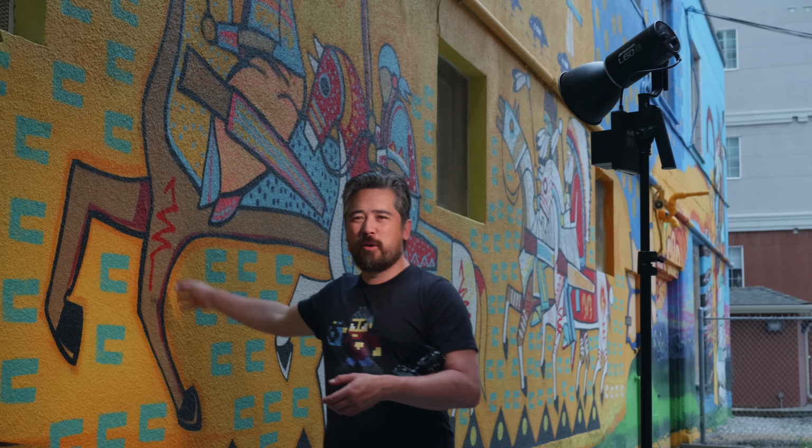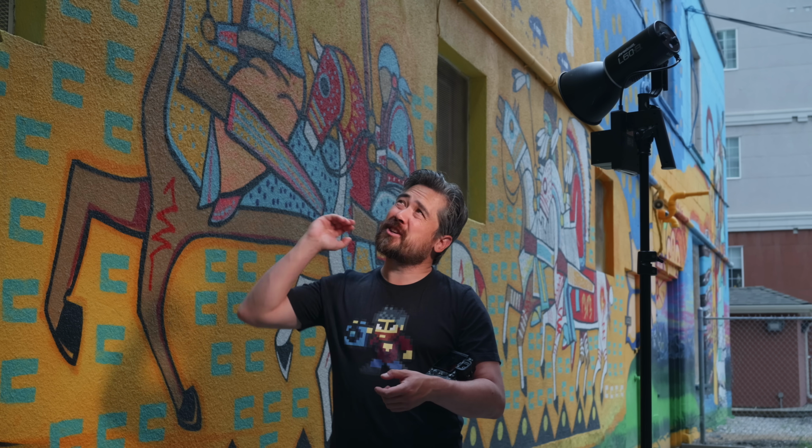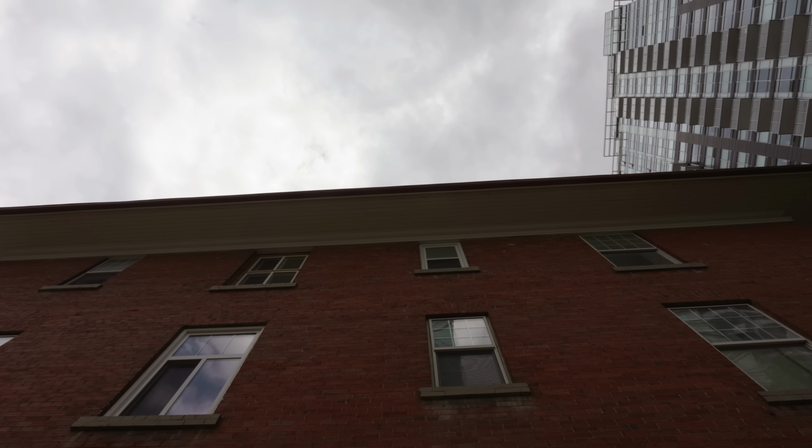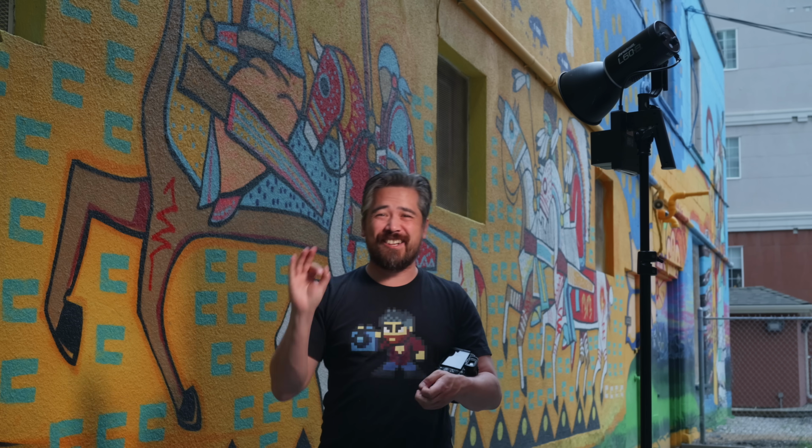Okay, so I want to take a portrait with the Voigtlander 50mm f1.0. We got this cool mural here, but I wanted to get that sun-kissed warm light look, and unfortunately all of our beautiful balanced sunlight is gone now. It's overcast. It's actually probably going to rain any second here.